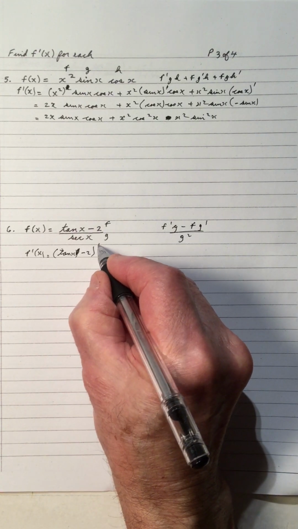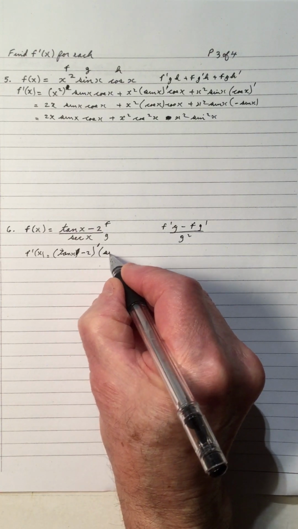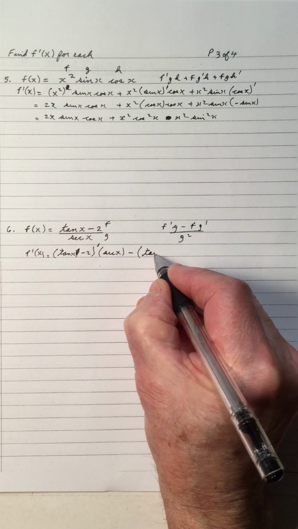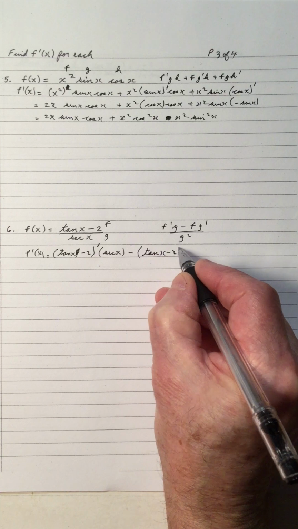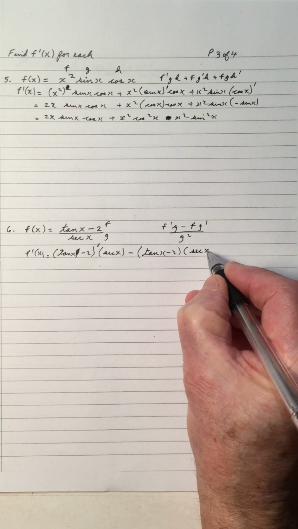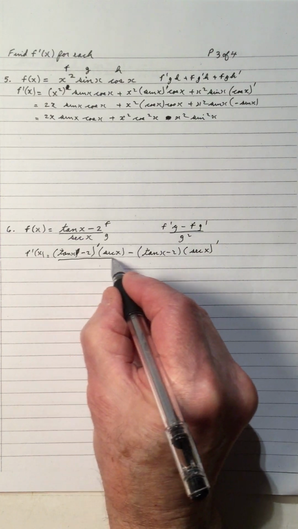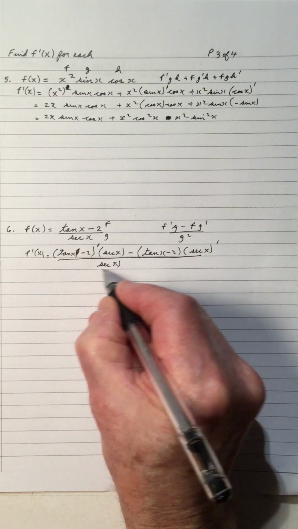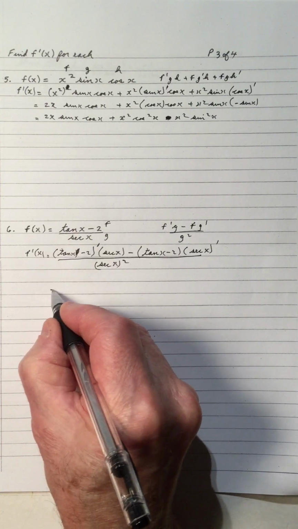Almost made a mistake there. Derivative of the secant x minus tan x minus 2, and the derivative of secant all over g being the secant of x squared.